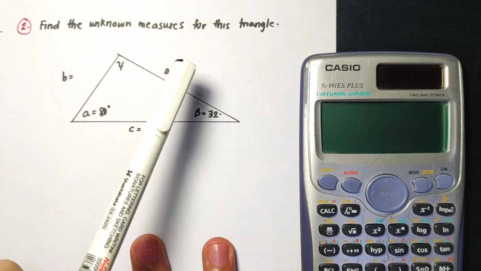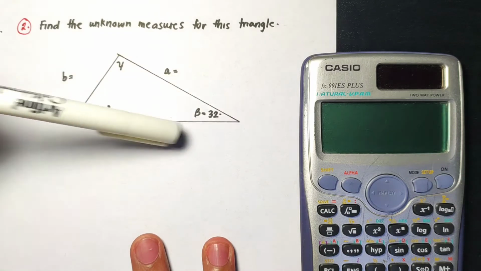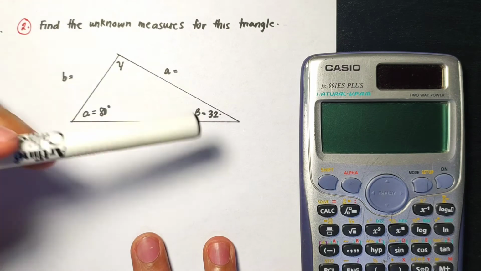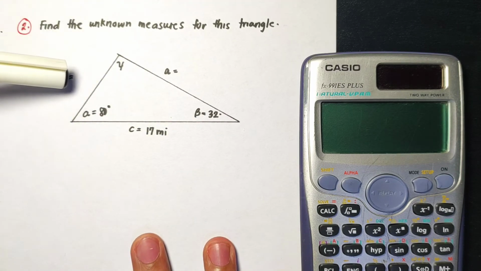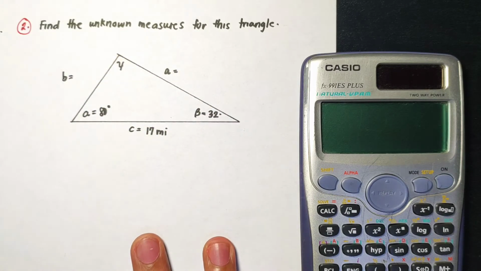Find the unknown measures for this triangle. So there's a given oblique triangle. It is not a right triangle because there's no right angle on it. So we are going to find the value of this side, the side B, side A, and the angle gamma.